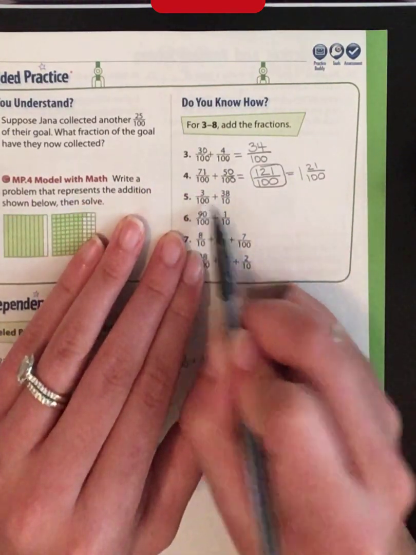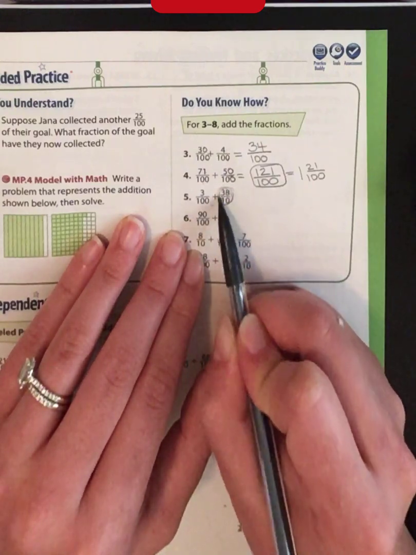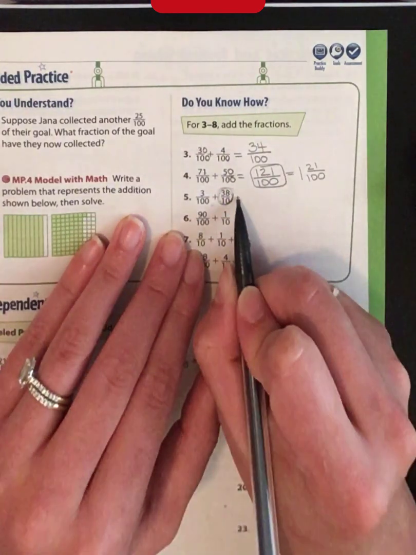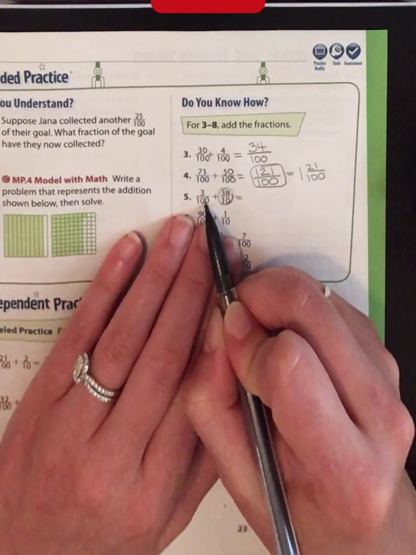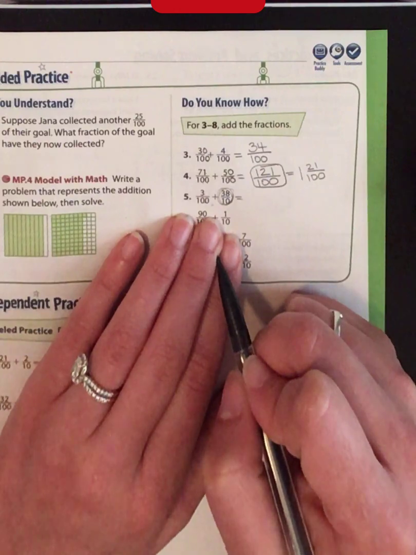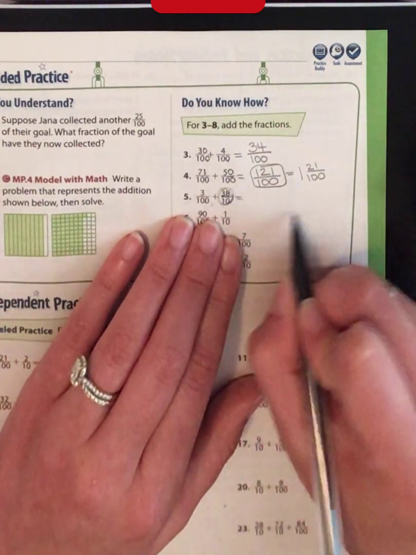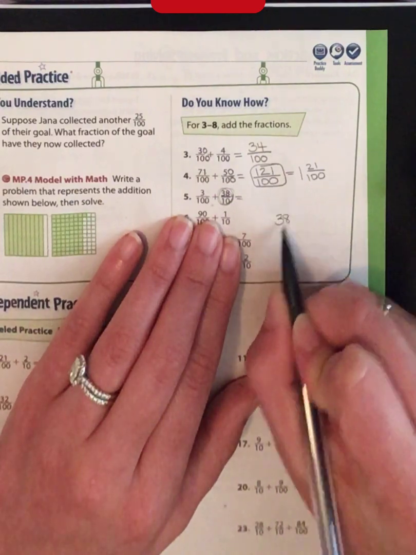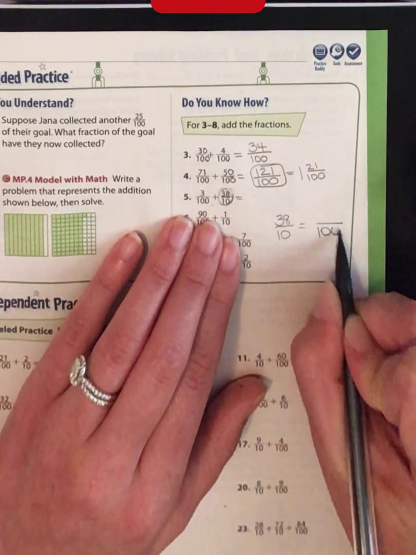3 hundredths plus 38 tenths. Oh, wow, they already have an improper fraction, don't they? That's okay. Okay, 3 hundredths we cannot simplify. Can't get any smaller than that. But what we can do, even though it's 38 tenths, we could still take 38 tenths and make it into a fraction with the denominator of hundredths.